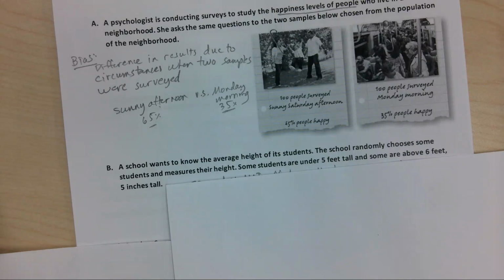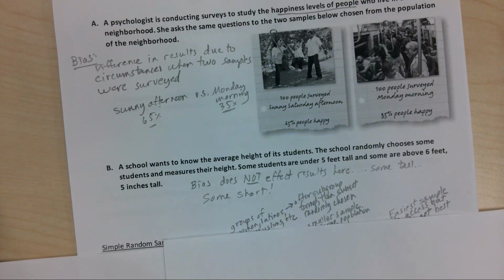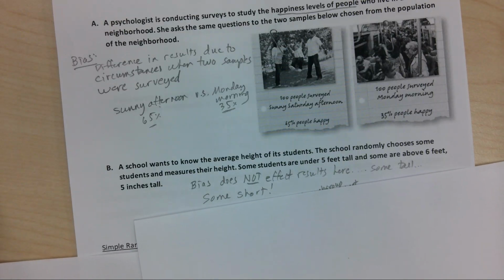A school wants to know the average height of the students. The school randomly chooses some students and measures their height. Some students are under 5 feet tall and some are above 6 feet, 5 inches tall. So the question is, is there going to be bias here? Think about it. And basically, I'll cover this up here.